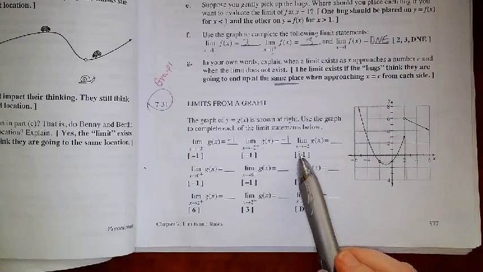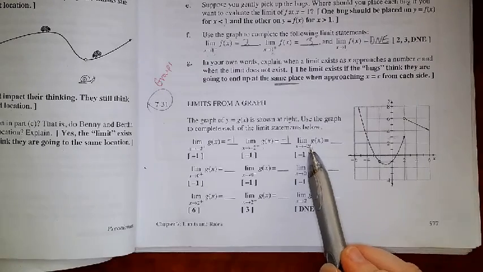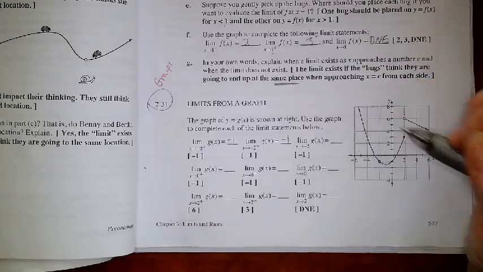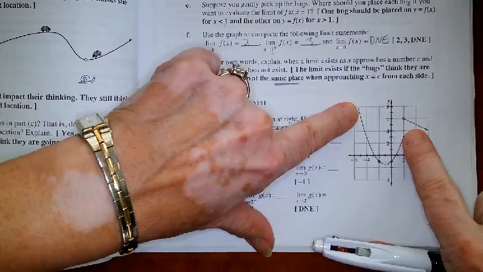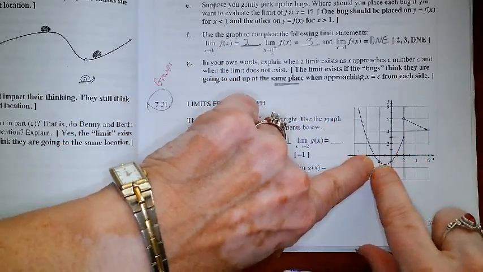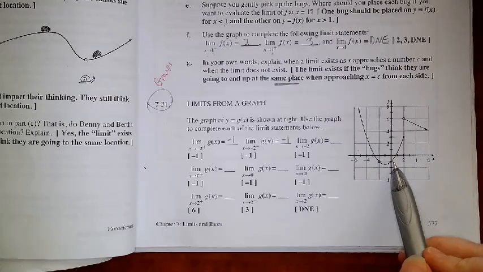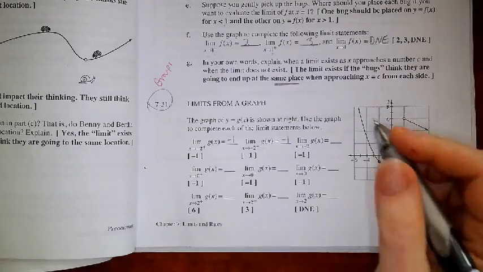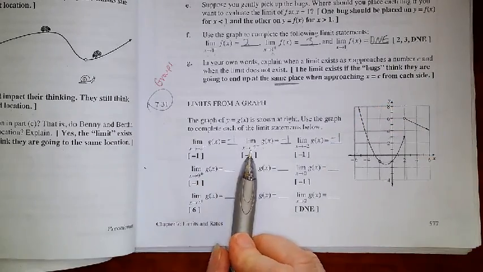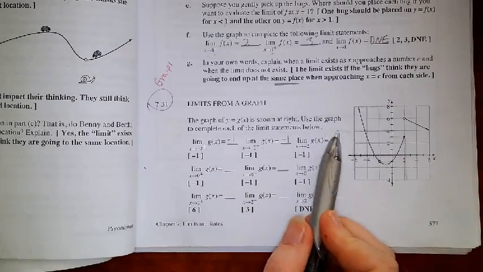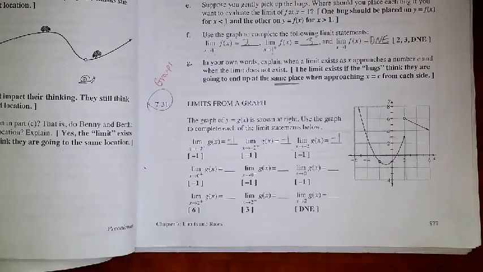Now they want x to approach -2, but they didn't write if it should be from the right or the left. So they want a two-sided limit. As I get closer to the x value of -2 from either direction, what's my y value? Well, it is -1. And you'll notice that the right-hand limit and the left-hand limit matched, and so we can write it this way without specifying whether it's the right-hand or the left-hand limit.